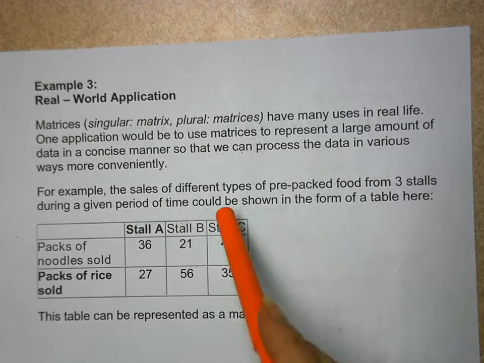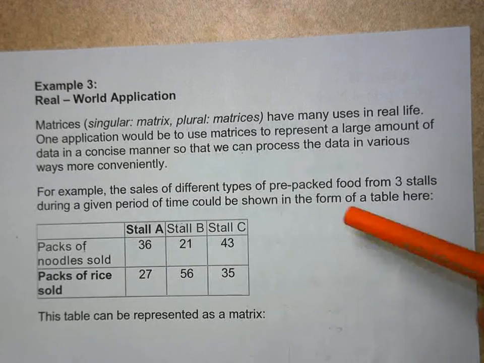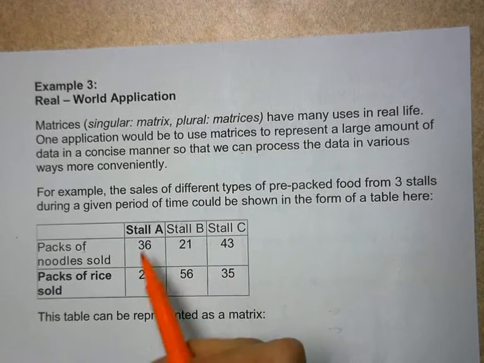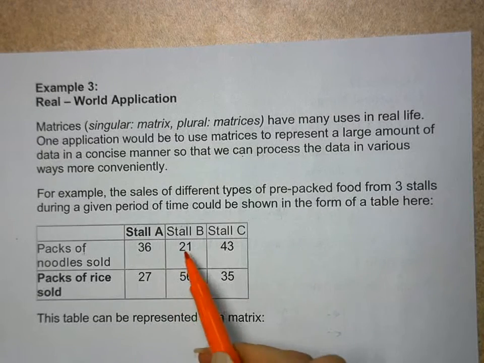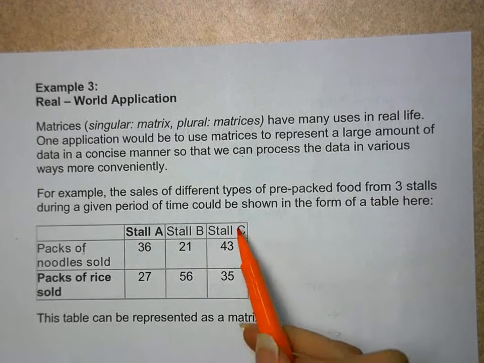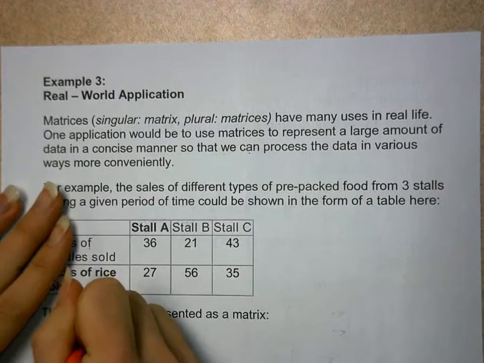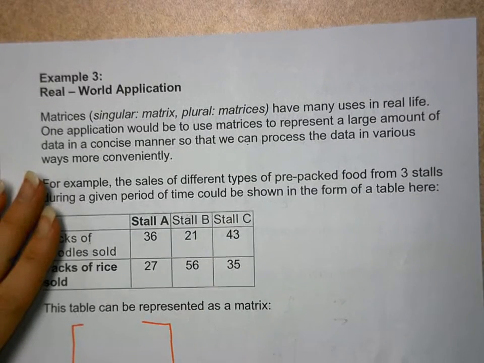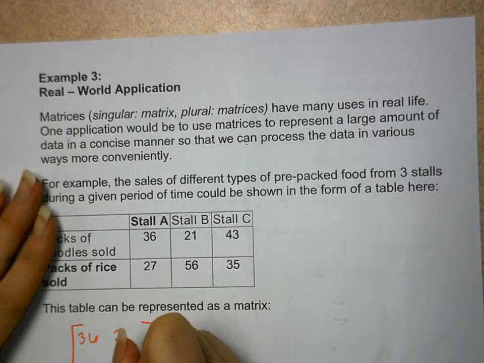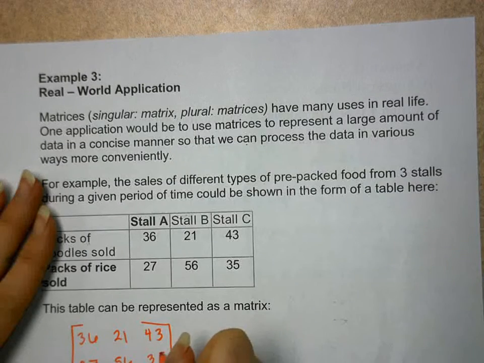For example, the sales of different types of pre-packaged food from 3 stalls during a given period of time could be shown in the form of a table here. Stall A sells 36 packs of noodles and 27 packs of rice. Stall B sells 21 packs of noodles and 56 packs of rice. And stall C, 43 noodles and 35 packs of rice. How can we represent this in a matrix? Well, just take those numbers and organize them into a rectangular array of elements. So I would have 36, 21, 43, 27, 56, 35.